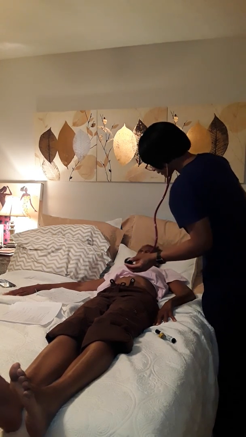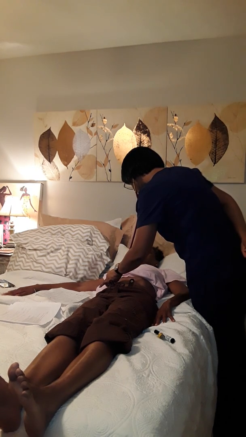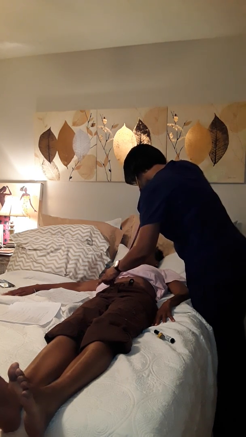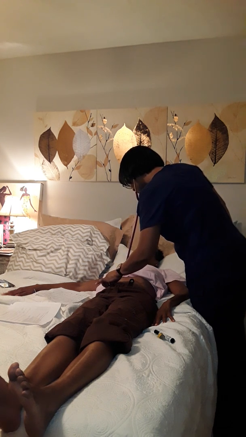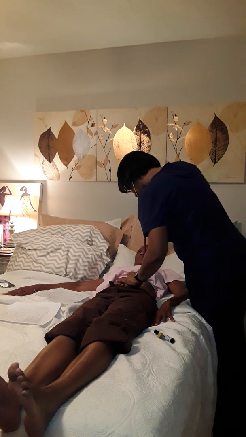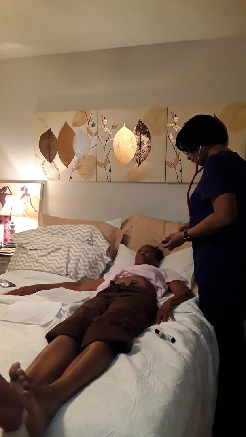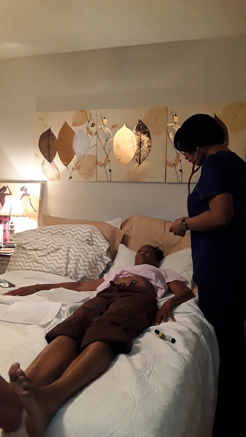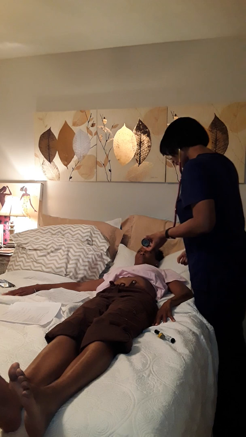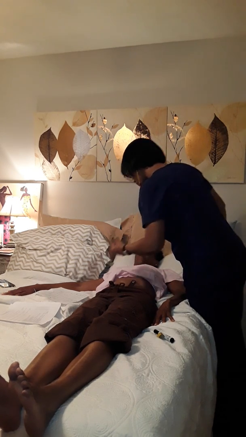I'm going to start off by listening in the right upper quadrant. Moving down to the right lower quadrant. Over to the left lower quadrant. And to the upper left quadrant. I was able to auscultate sounds in all four quadrants, indicating that you do have active bowel sounds. I'm going to also just listen with my bell momentarily.